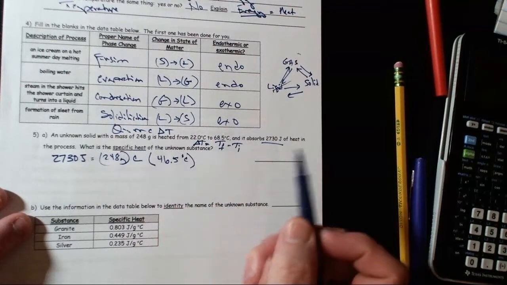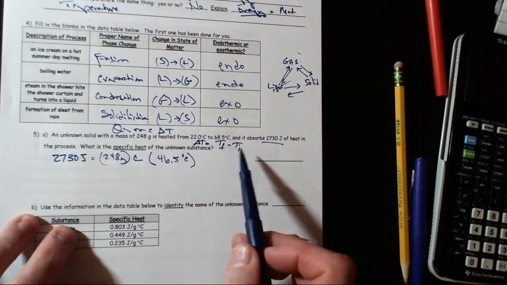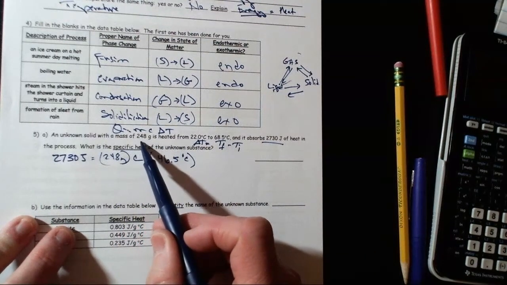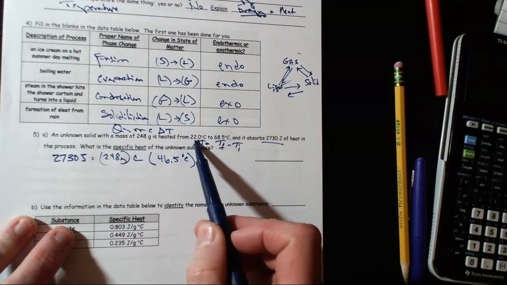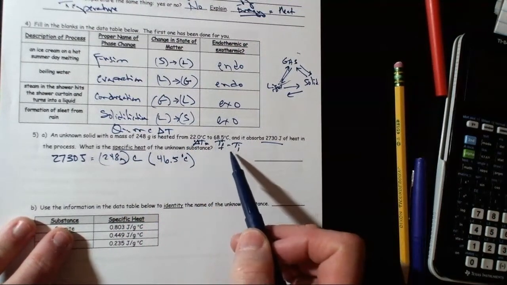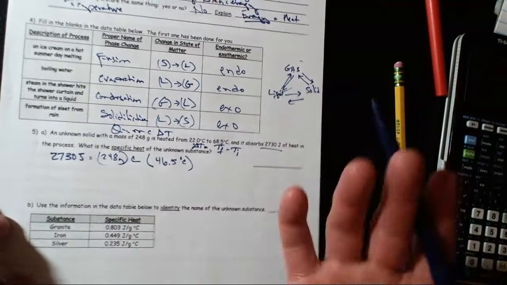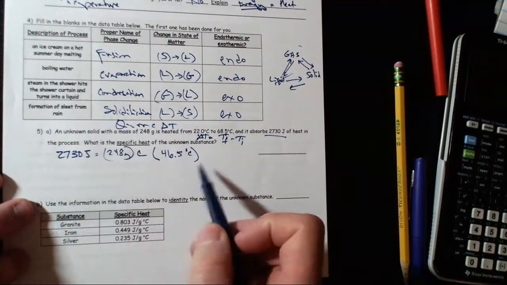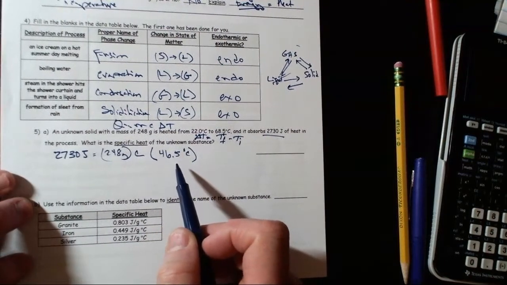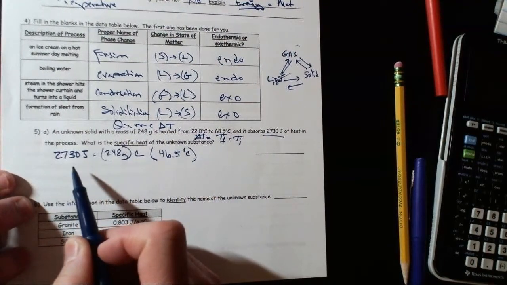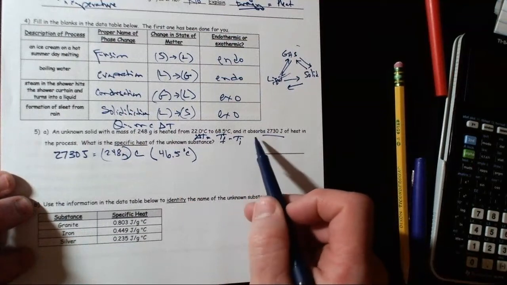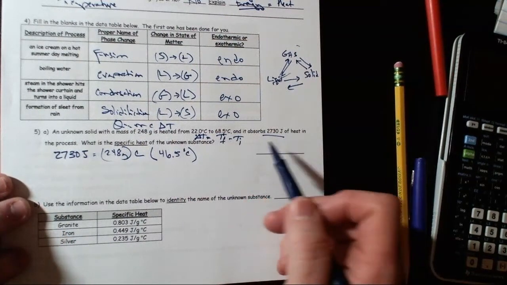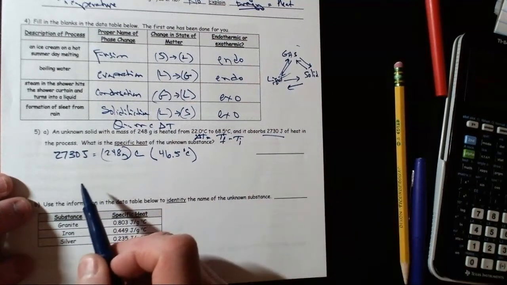gives me a change in temperature of positive 46.5 degrees Celsius. So now, did we go up or down? Well, an unknown solid with a mass of 248 grams is heated from that temperature to that temperature. So it's getting hotter. We're putting energy into this, so it's going to be an endothermic reaction, which means that the temperature change is positive. Well, that's good because we already said that this is absorbing heat. Since it's absorbing, we know that it's endothermic anyway, and so it should be positive.